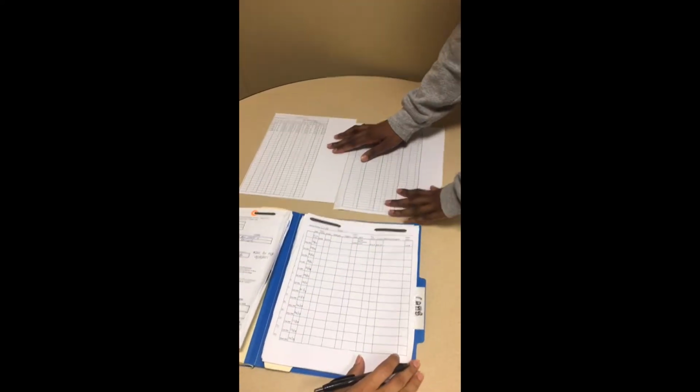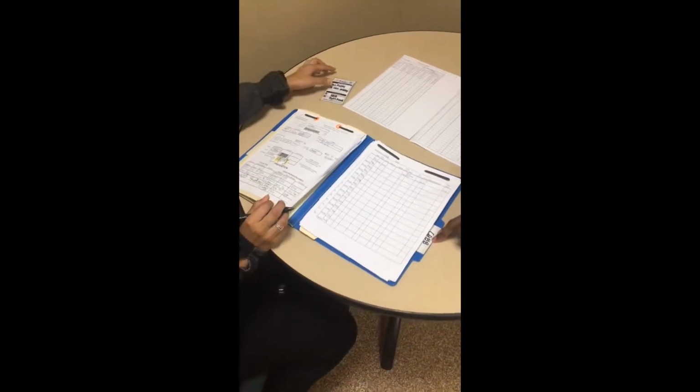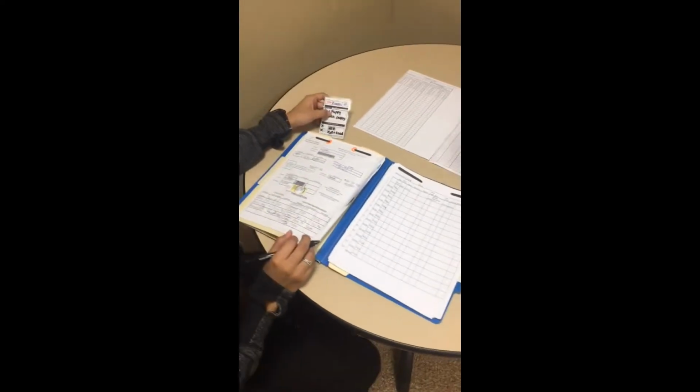So right here. What you're going to do with paper charting is take the information that you put on the kennel card and the walk card and transfer it to their chart in their folder, in the blue folder. Today we have Franco, who is C088. First we're going to start with the columns we have here.